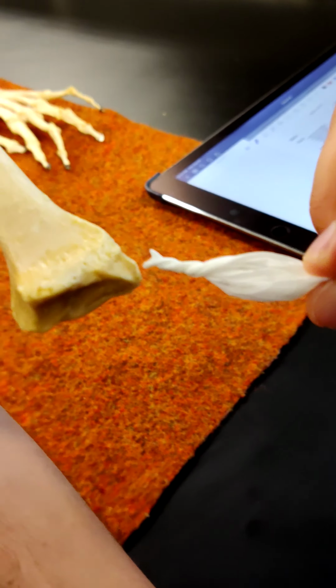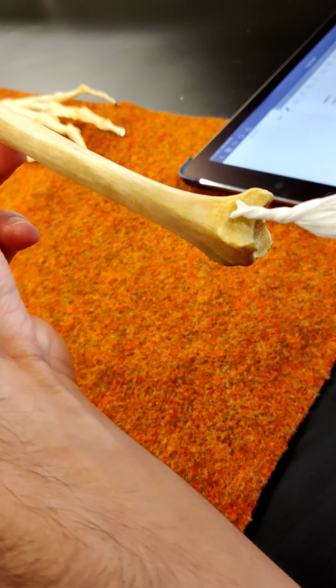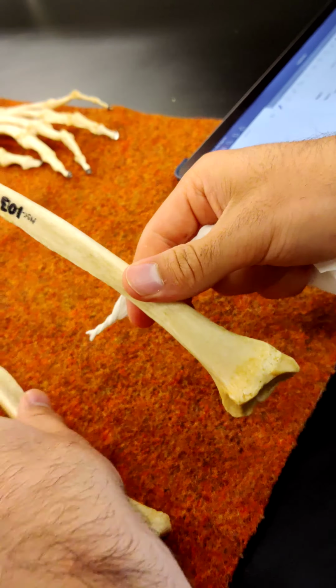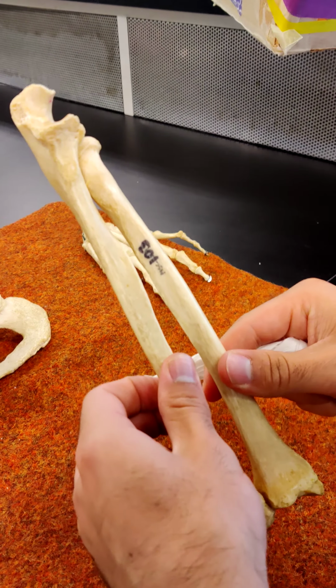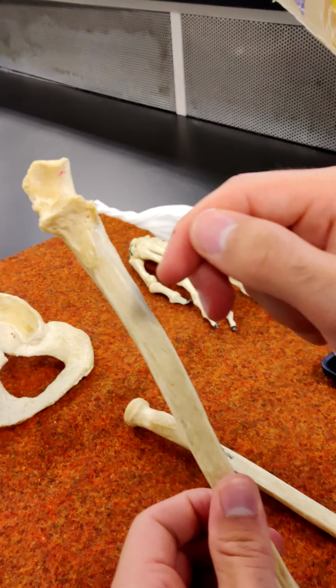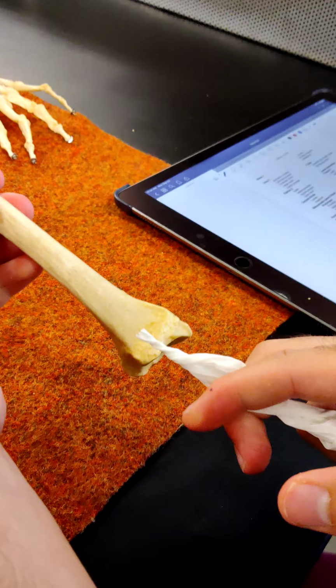And then the ulnar notch is the notch into which the ulna fits, down at the distal end, right there. Remember, the radial notch is at the proximal end, and the ulnar notch is at the distal end.